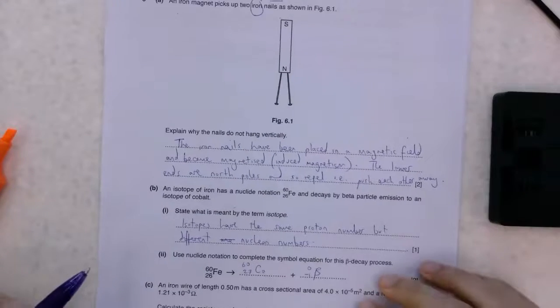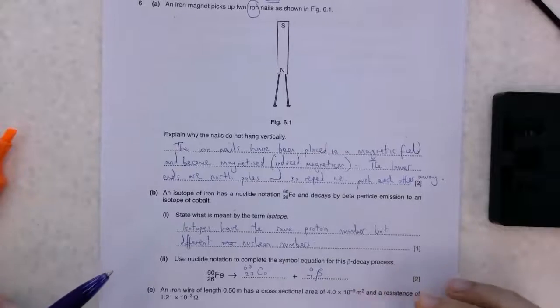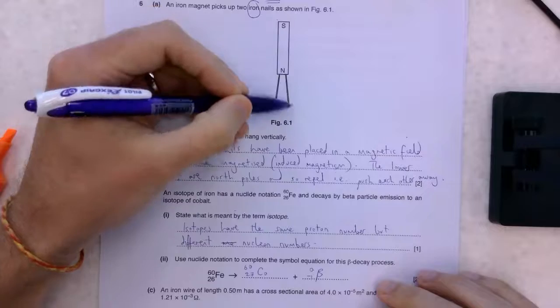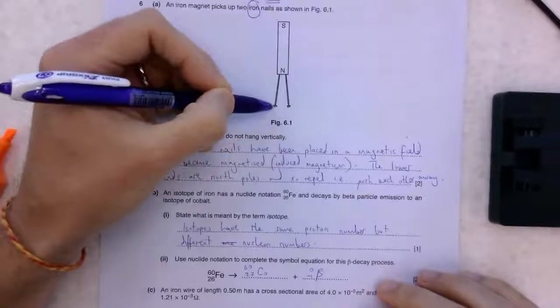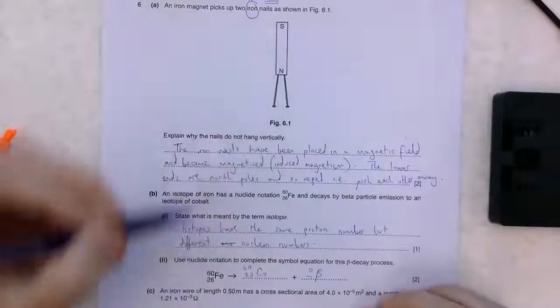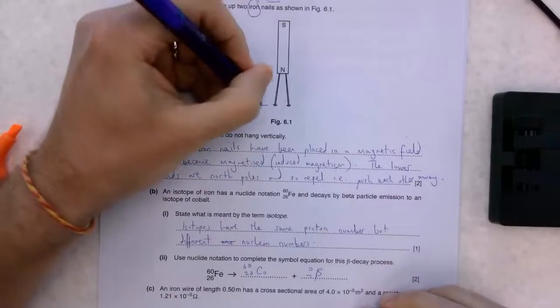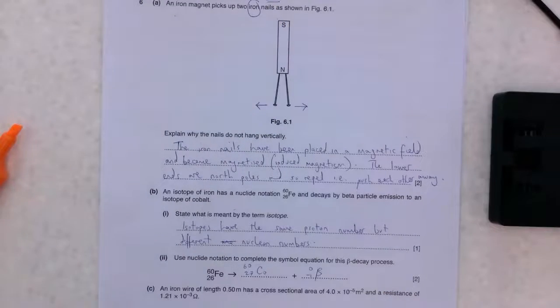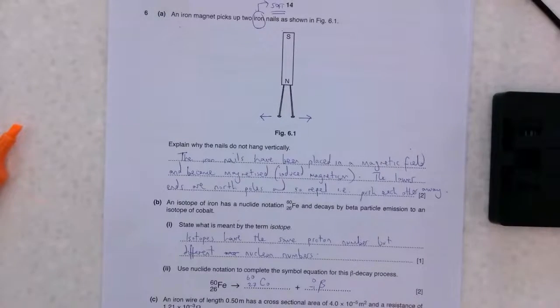Now, what's going on in this picture is quite a subtle thing, actually. You notice that you've got your two nails hanging off the magnet, however, they're not hanging vertical. The point here is that these two nails are really pushing each other away. If they're angled in that way, there must be some kind of force which is pushing the two apart.